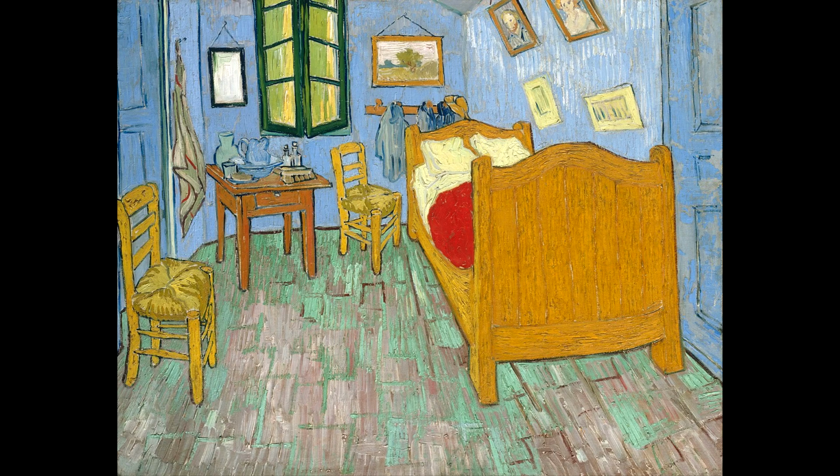The Institute has called the bedroom, the whole series, the most famous genre in the history of art. This was an artist who had spent most of his life moving and not having a bedroom of his own. He only lived 37 years and he moved 37 times. For him, the bedroom was something that was loaded with meaning.